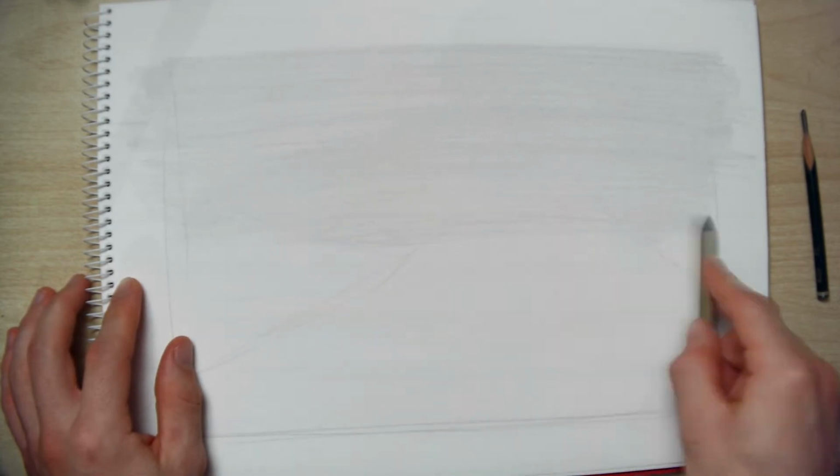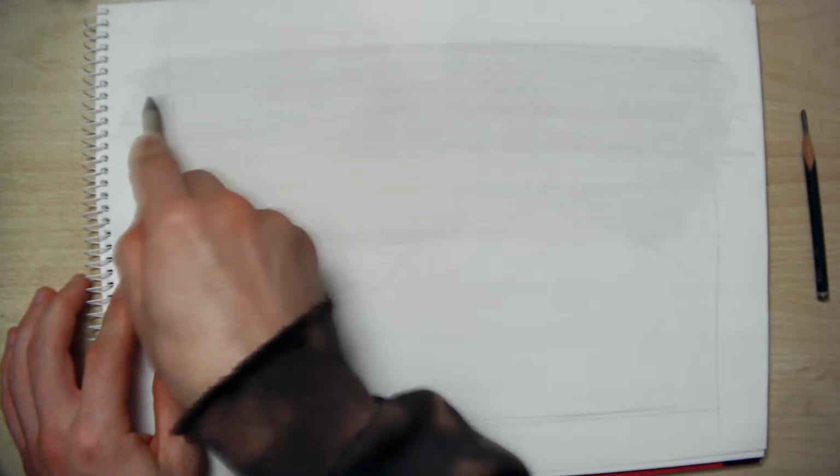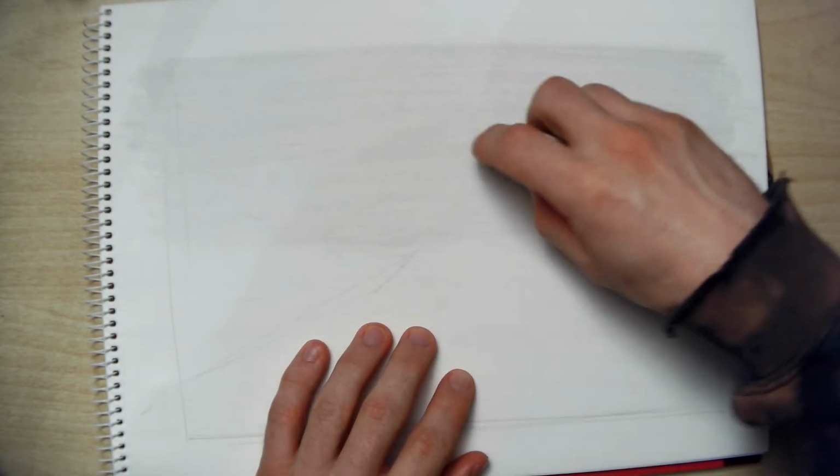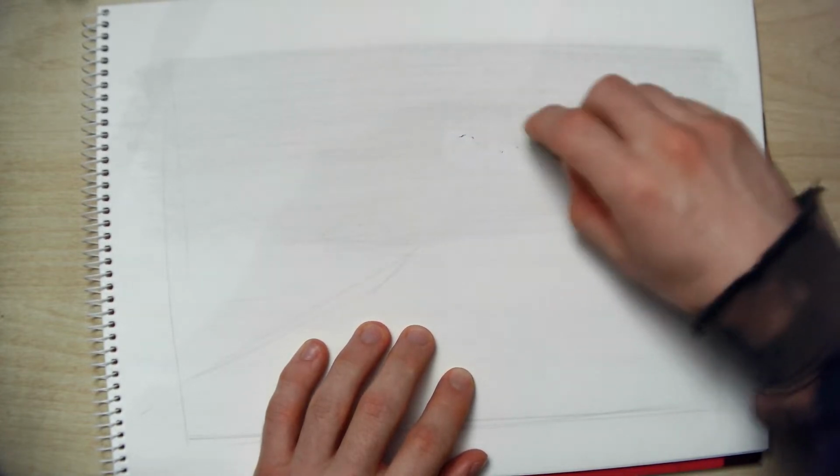Now, as always, I grab the smudging tool and make the sky as smooth as possible. Just going in there, back and forth, getting rid of the line structure in the sky. And there we go. Don't want to spend too much time on that since I think what I have planned is going to take a little while.